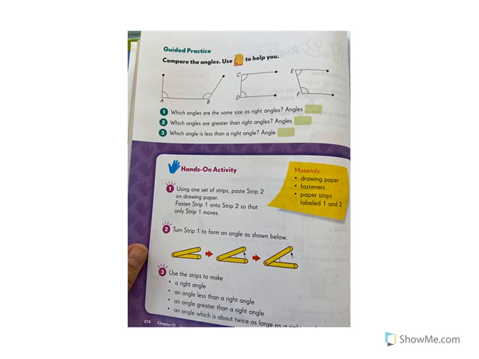So now we're going to do some practice together. Compare the angles, use a piece of paper to help you if you need to. So if you're not sure if it makes a right angle, just grab a piece of paper and one of those corners is going to be a right angle, and it will help you decide if these angles are right angles, greater than right angles, or less than right angles. So number 1 says, which angles are the same size as right angles? So taking a look, I can see that A is, C is, and D is.